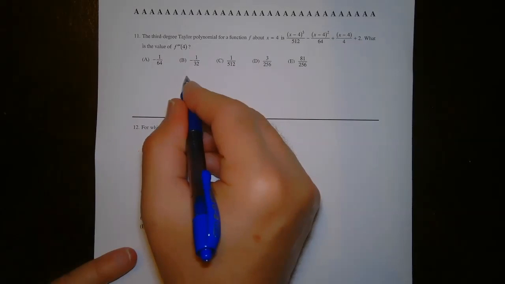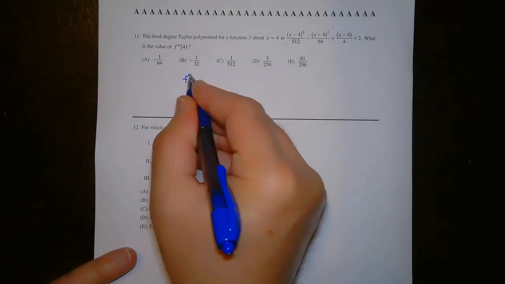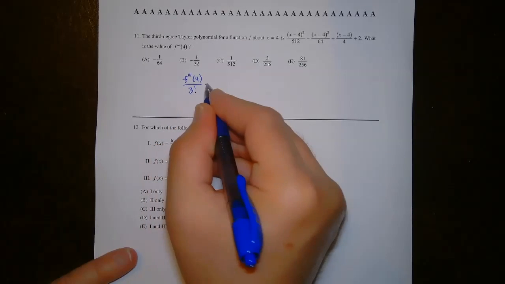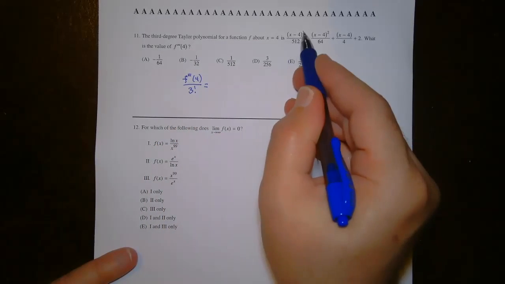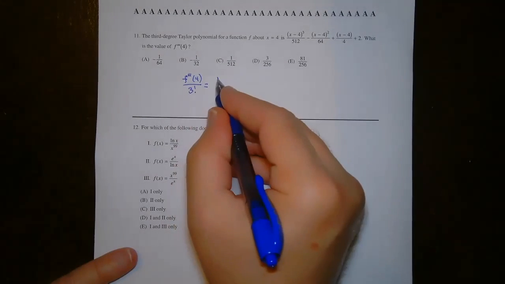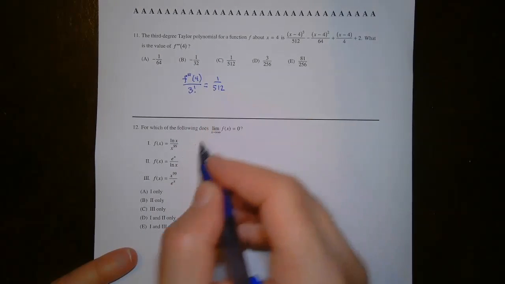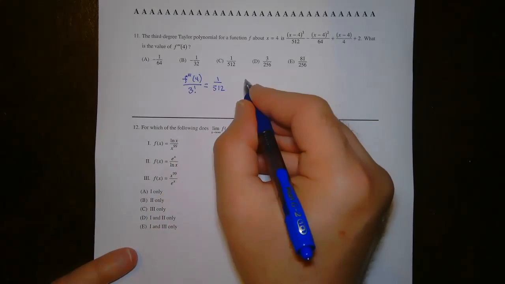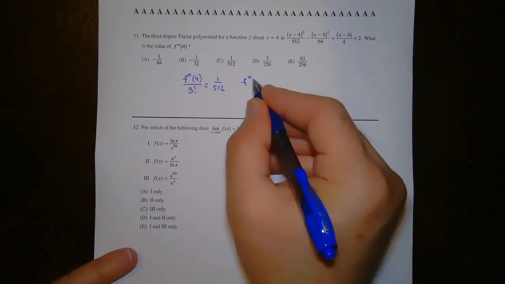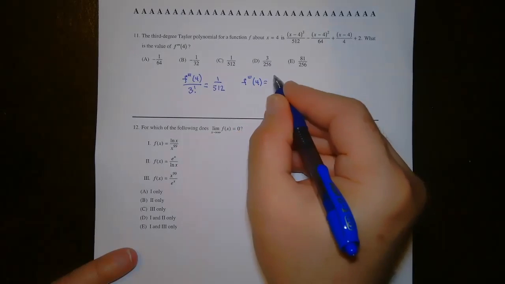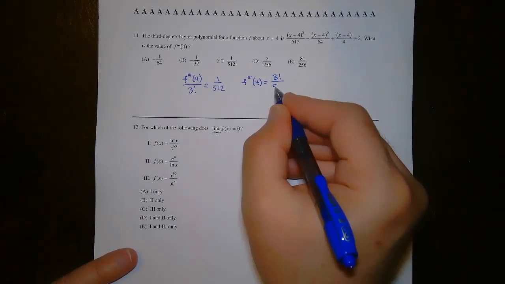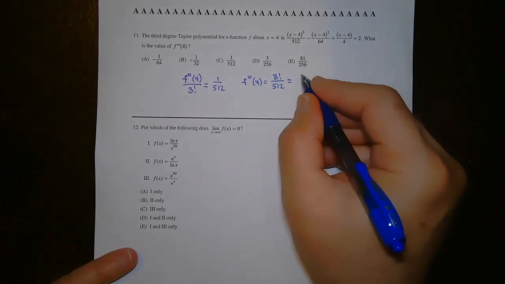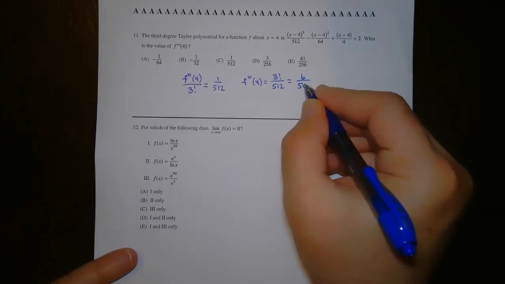Well, we know from the Taylor series that f triple prime at 4 over 3 factorial would have to equal this coefficient of the cubic term. So that would be 1 over 512. Okay, so I could multiply both sides by 3 factorial, and I would have f triple prime at 4 would equal 3 factorial over 512. Well, what's 3 factorial? Well, that's 3 times 2 times 1. So that'd be 6 over 512.